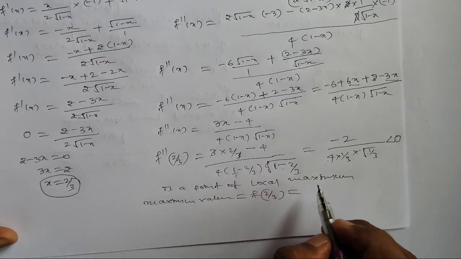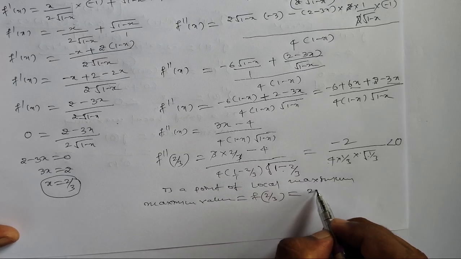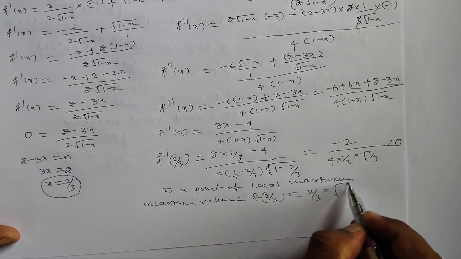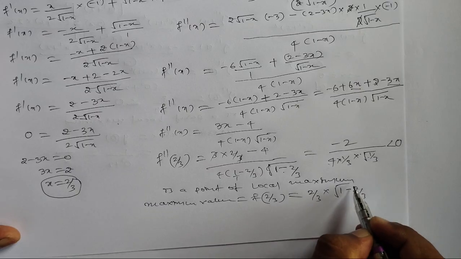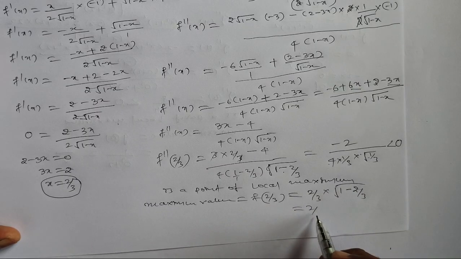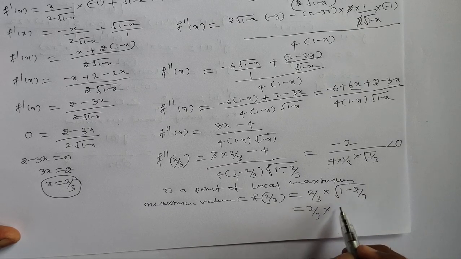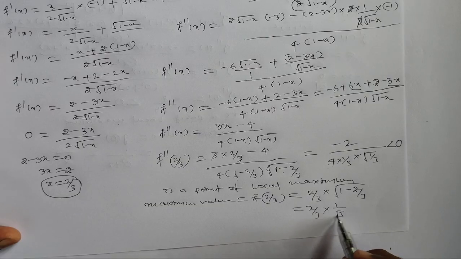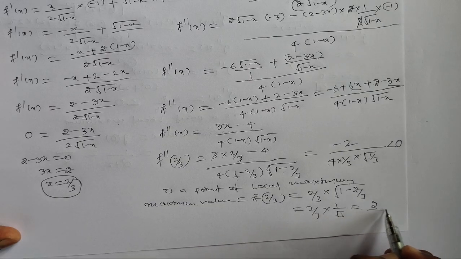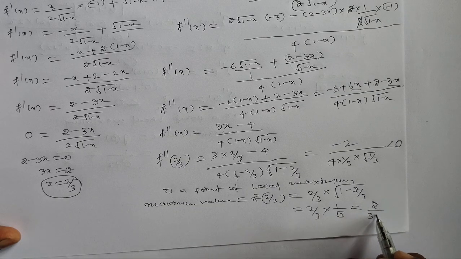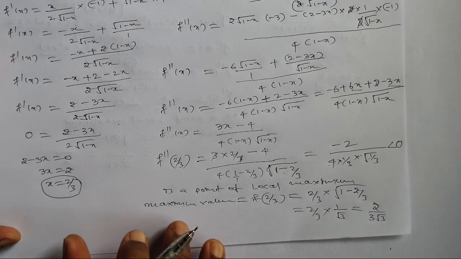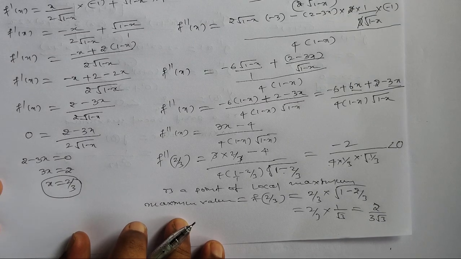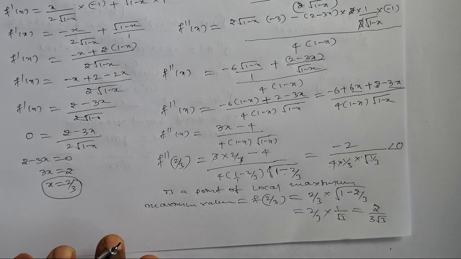So what is f of x? x into root of 1 minus x, 2 by 3 into root of 1 minus 2 by 3, so that is equal to 2 by 3 into 1 by root 3, so that is equal to 2 by 3 root 3. The maximum value of this function is 2 by 3 root 3.